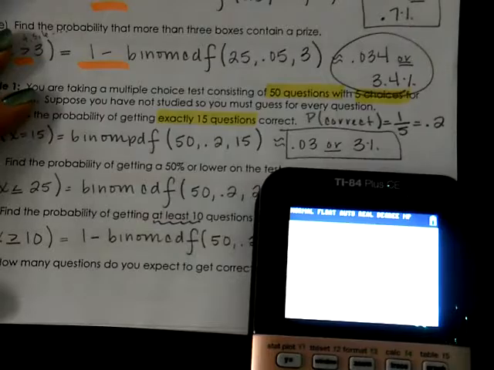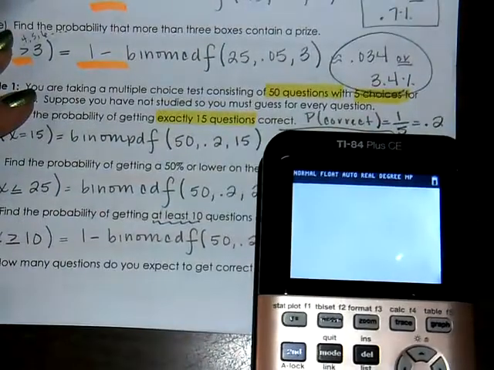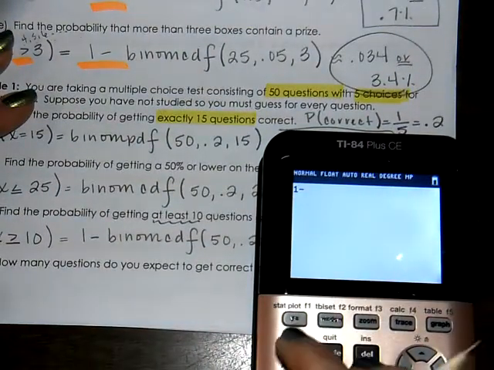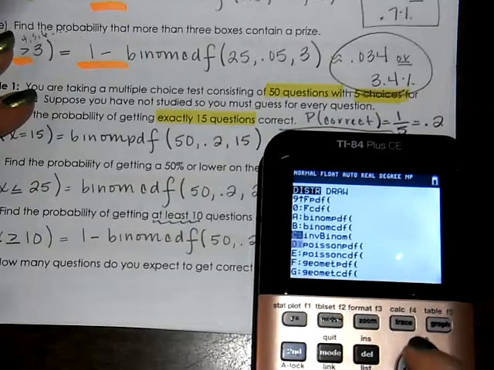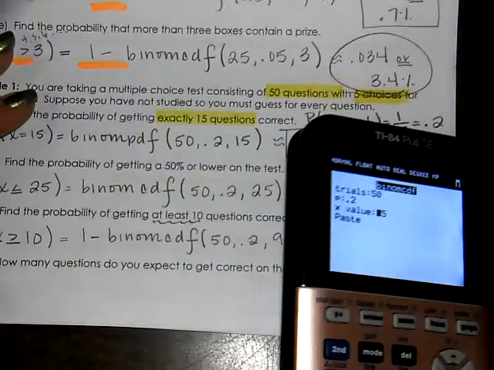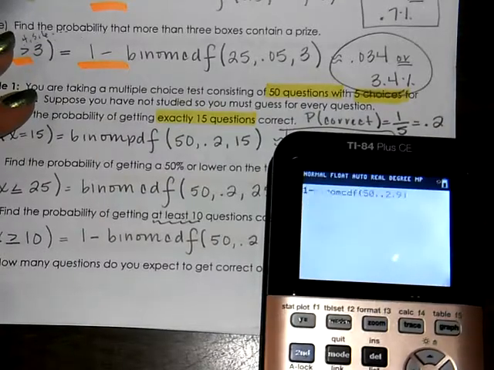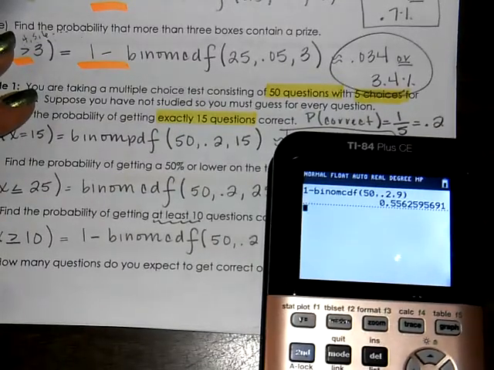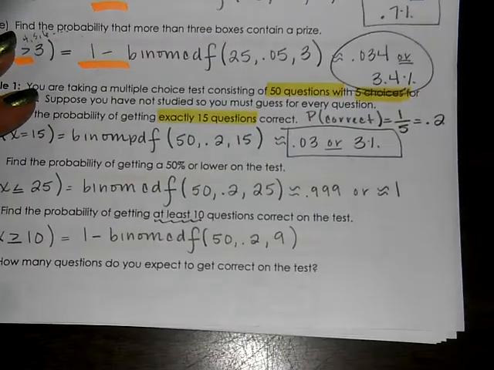Don't forget the 1 minus when you're typing it in your calculator. You guys get about 55.6% or about 56%.